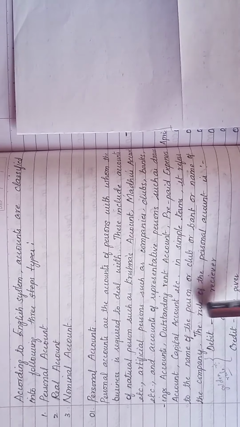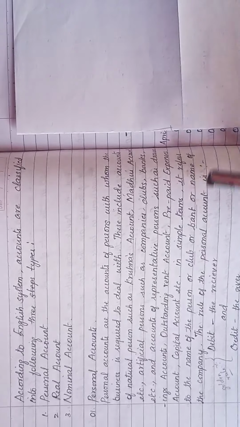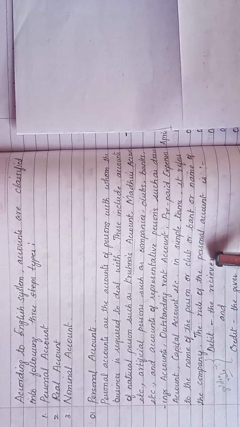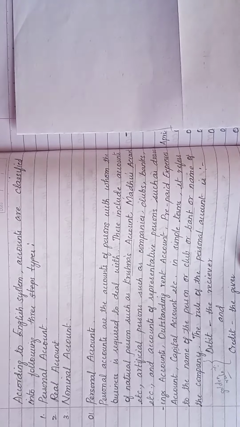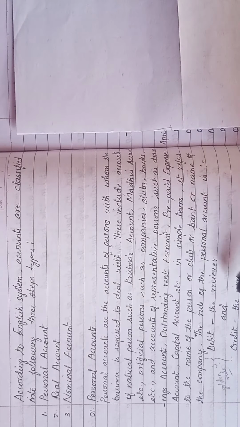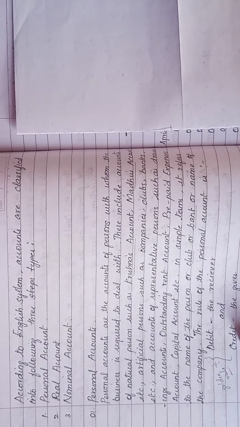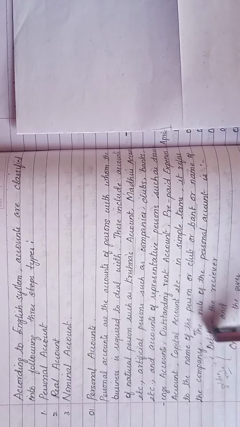We have the golden rule of personal account: debit the receiver and credit the giver. Whoever is giving, we should credit, and whoever is receiving, we should debit.